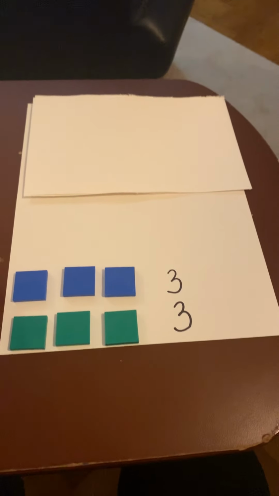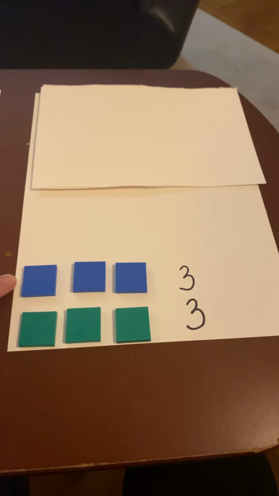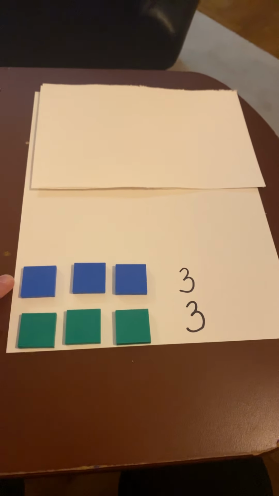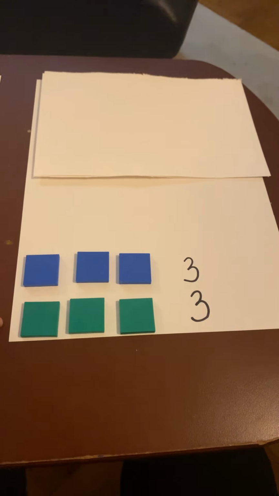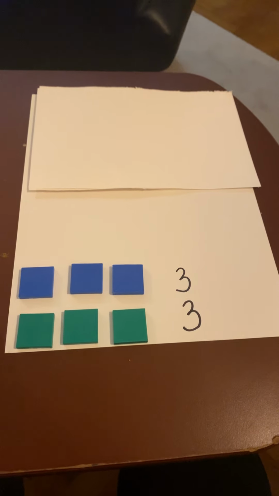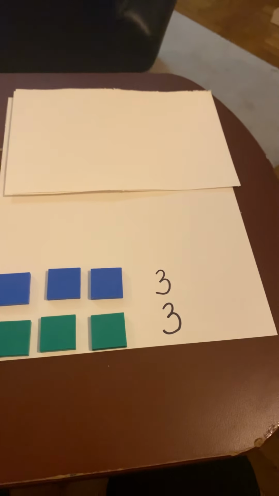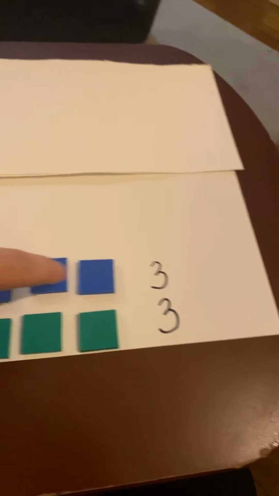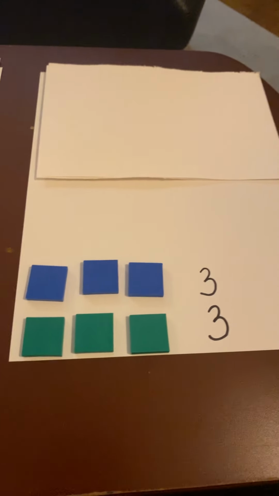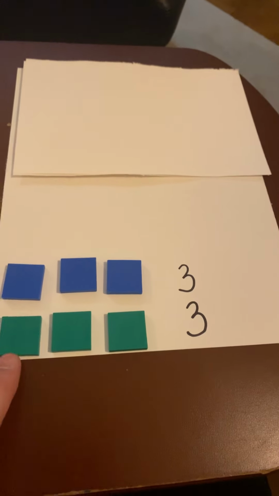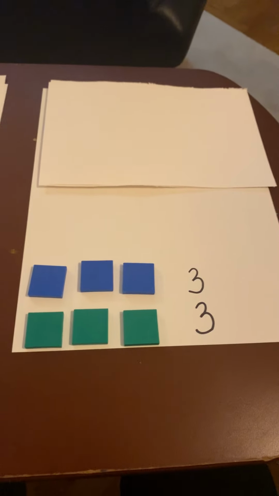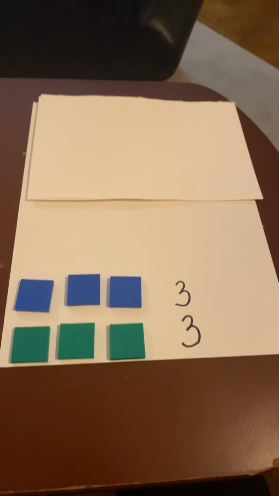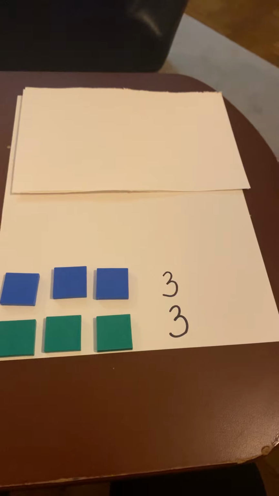Do I have the same amount of green squares as I do blue? I do, because I have 3, 1, 2, 3 blue, and I also have 1, 2, 3 green. So that means the quantity here is the same.